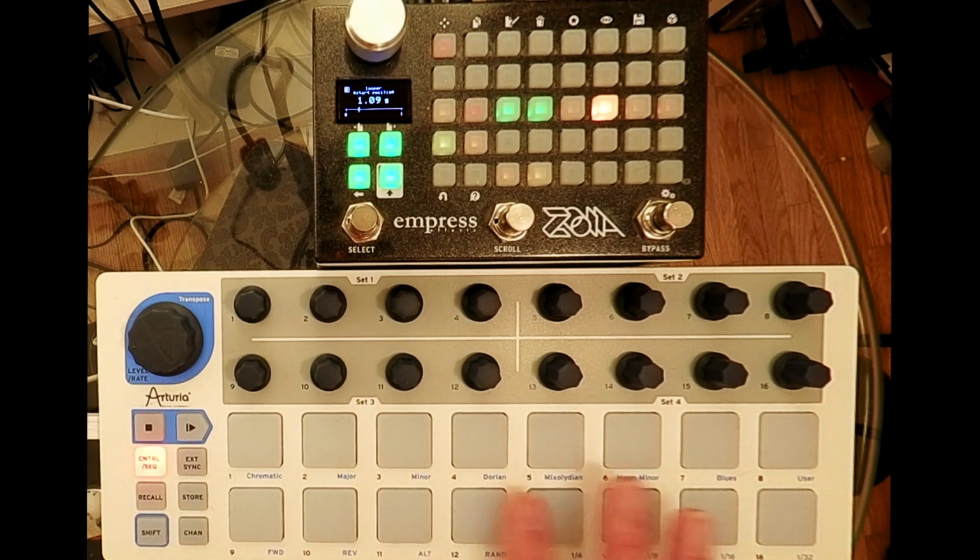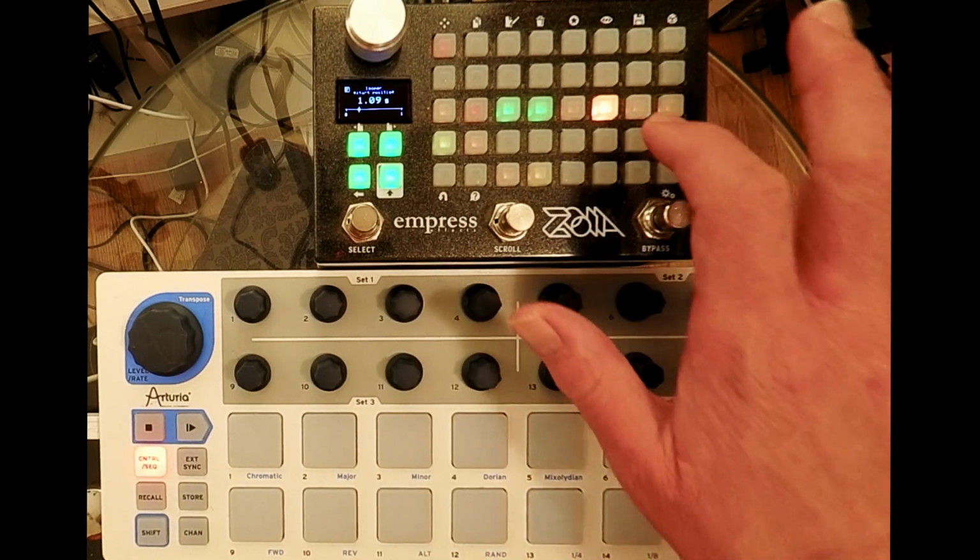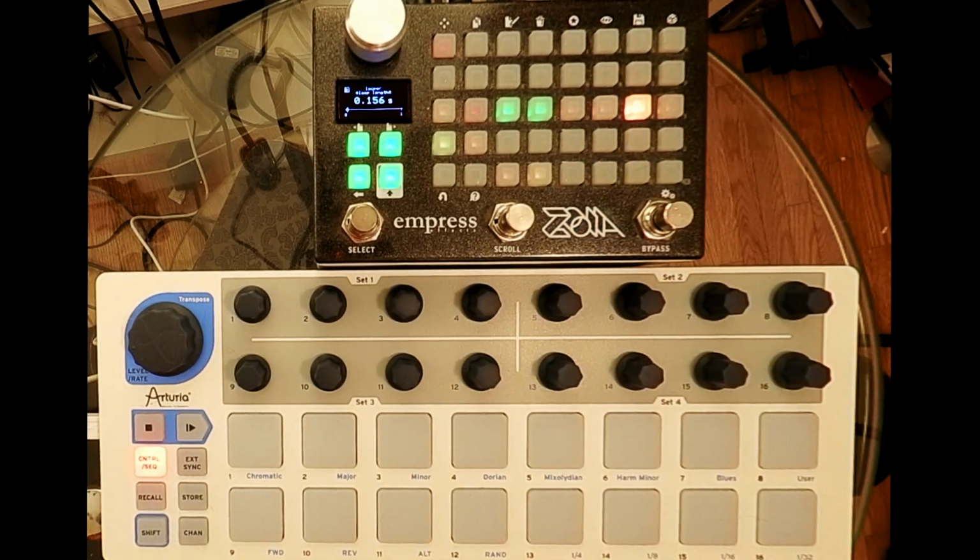Now this bottom row is doing the same basic idea, except that this is sending static continuous controller commands for the controller assigned to length. So I'm going to change the display so we can see what's going on. On the left-hand side, you get the very short length.